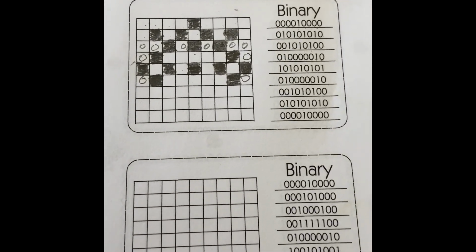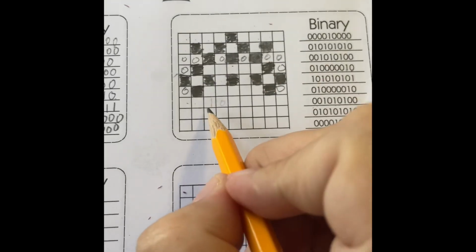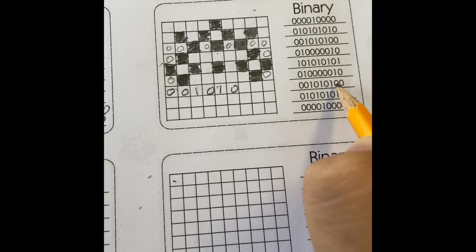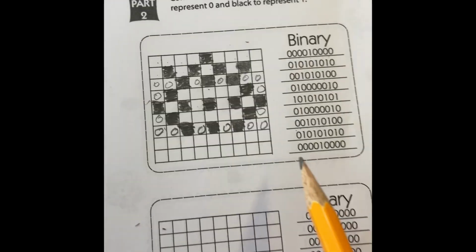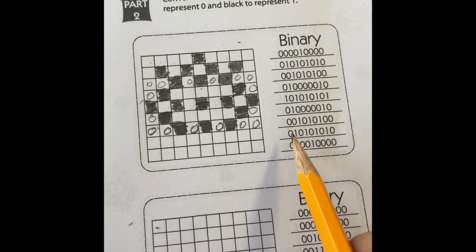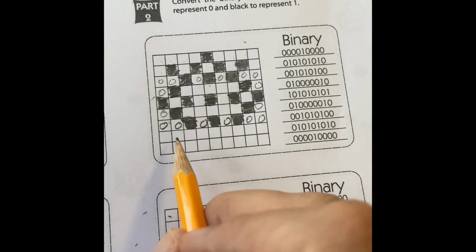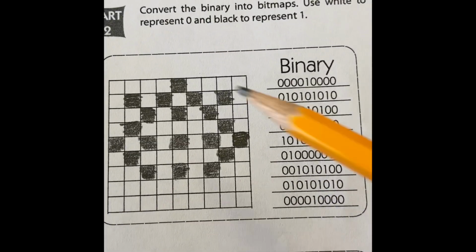For this next row, I think I'd like to write in the numbers again. Start with 0, 0, 1. And then just write in the rest of the code and color in all the ones. I have another pattern of 0, 1, 0, 1, 0, 1, 0, 1, 0. So I know just to color in every other pixel.